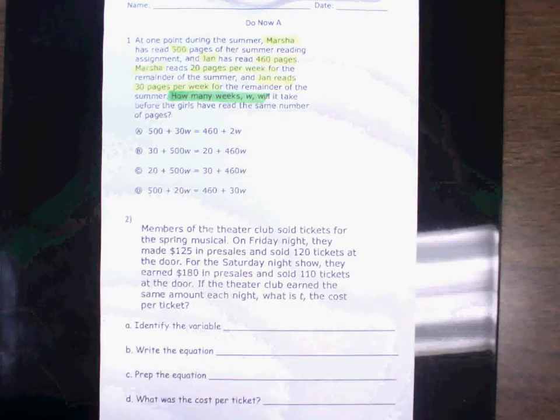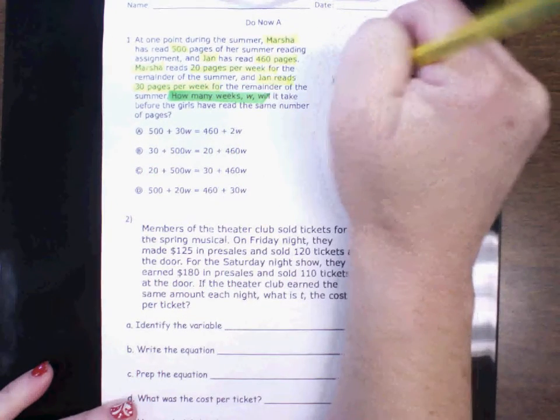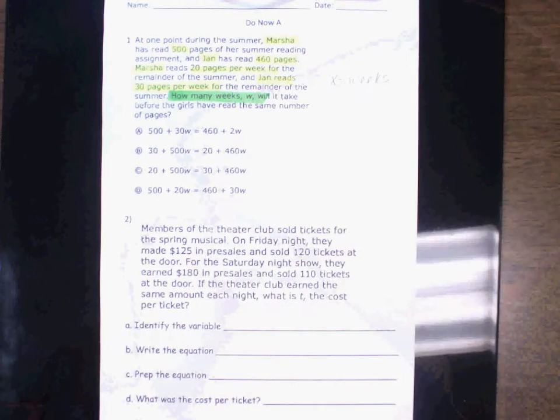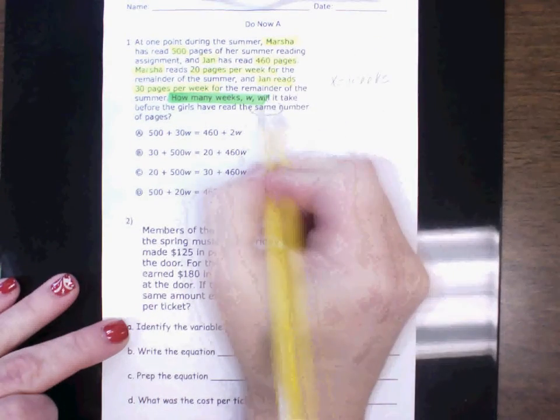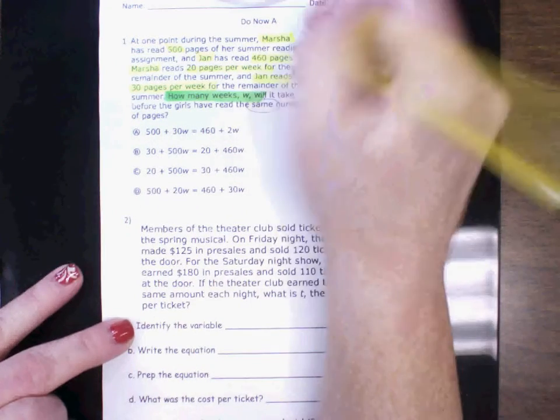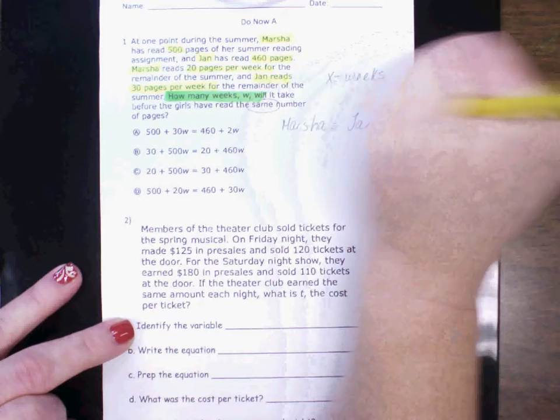So what's your unknown? What should be your X? Weeks. And then they're using W in here, right? Before the girls have read the same number of pages, which means that Marcia needs to be equal to Jan.